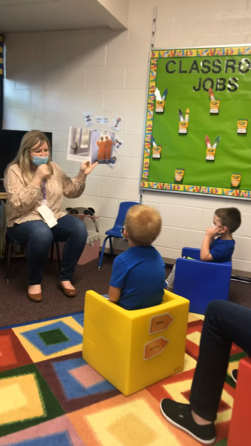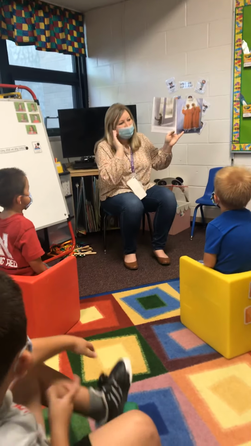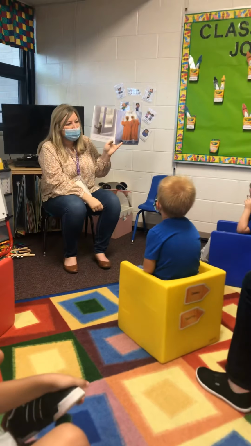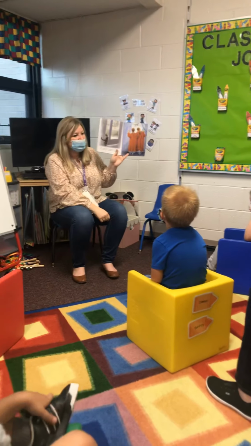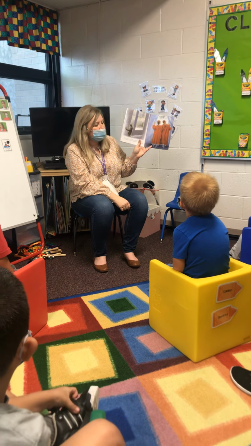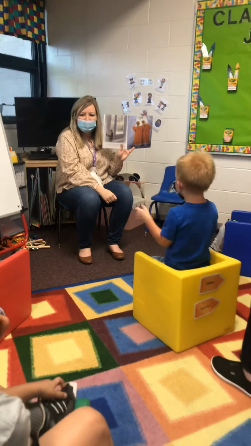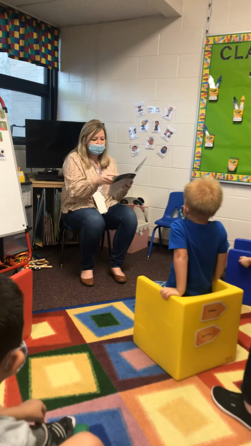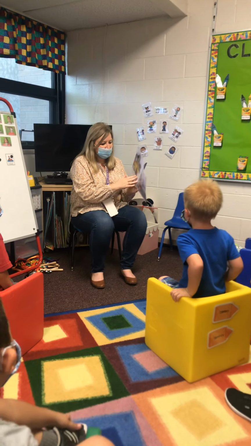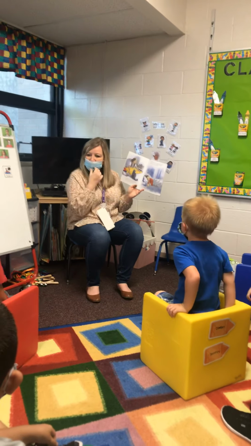Tristan, what's happening on this page? Do you remember? He goes out the door and the girls come to look for him. Where does he go when he goes out the door, Eli? Do you remember where he goes? To the woods. So he's going out to the woods. The girls are watching. And then he's gone all day, and then he comes back at night.